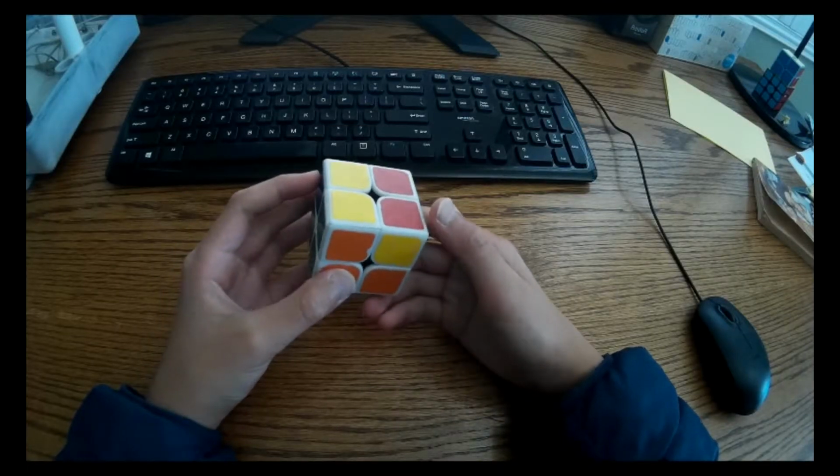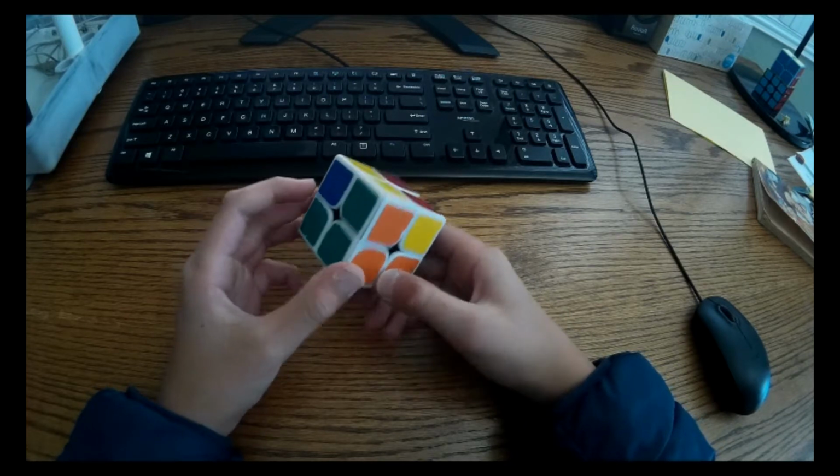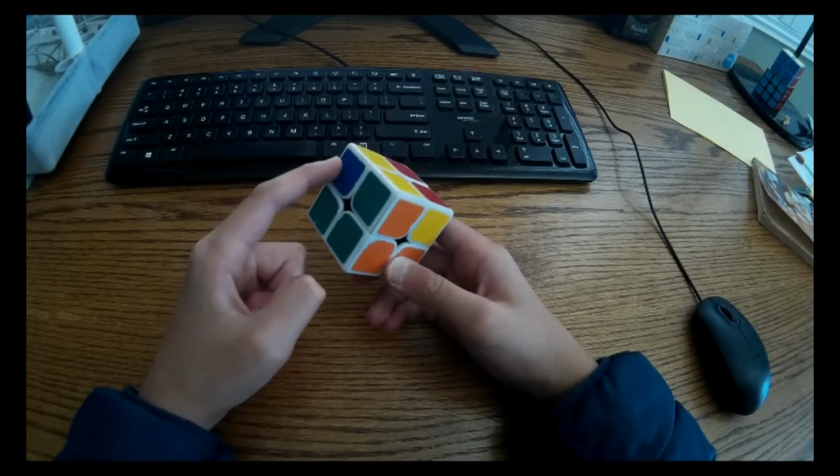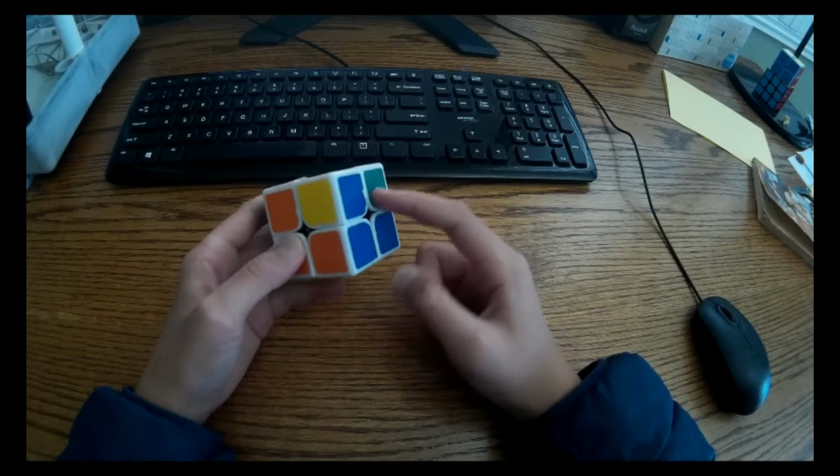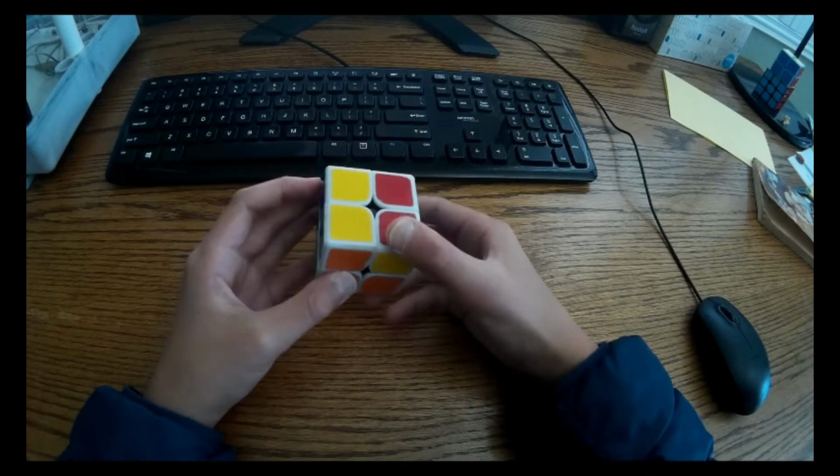For our last algorithm, we have this case, which is also quite easy to recognize. We have these two opposite and this line over here, and then these two are also opposite, and the algorithm goes like this.